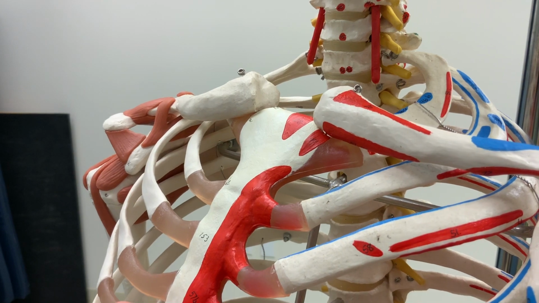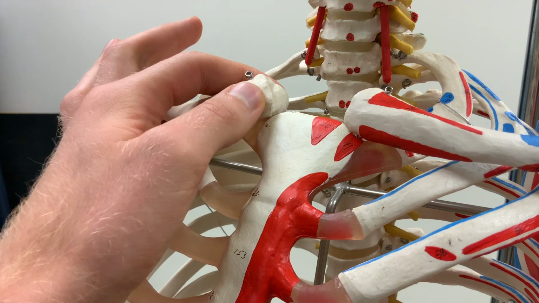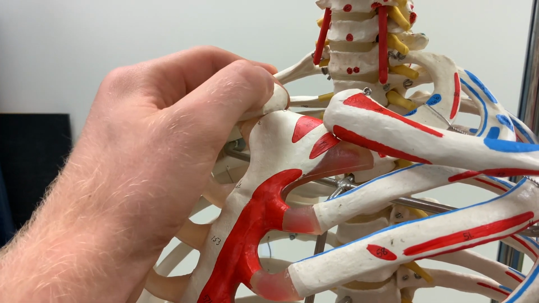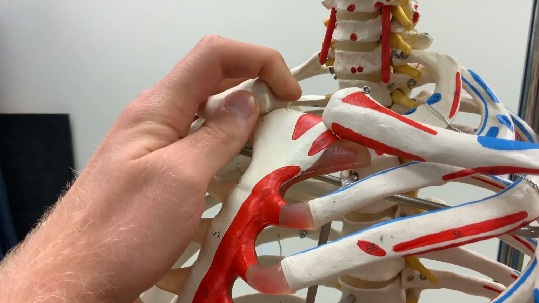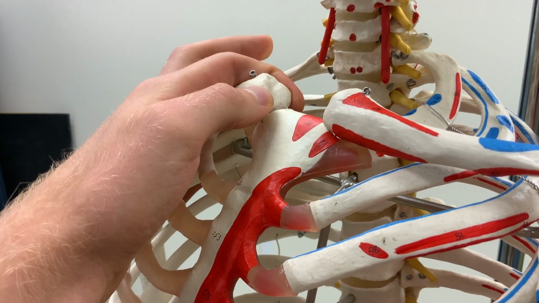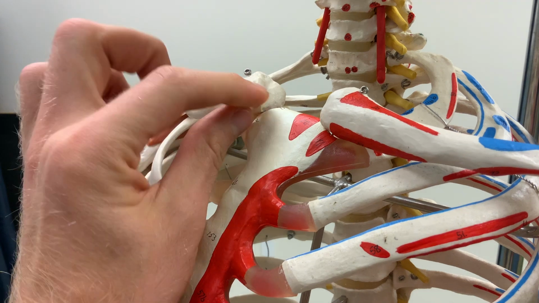So for the sternoclavicular joint, we're going to have the clavicle moving on the manubrium. Because the clavicle is moving, that's going to be the joint surface that we're going to look at the most. As you can see, it's going to be a saddle joint or a sellar joint. And as you can see, there's two little bumps here with protraction and retraction, that plane of motion.